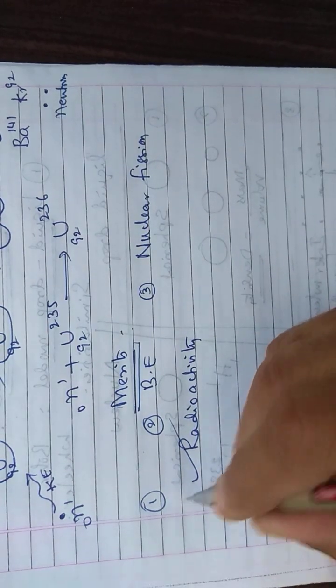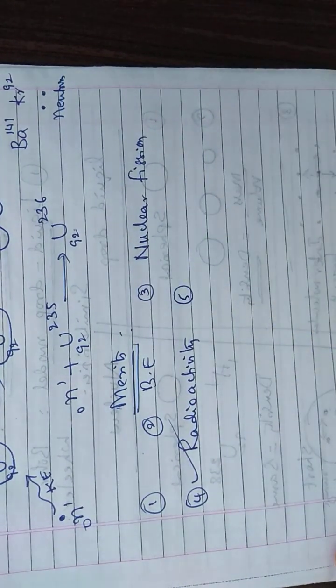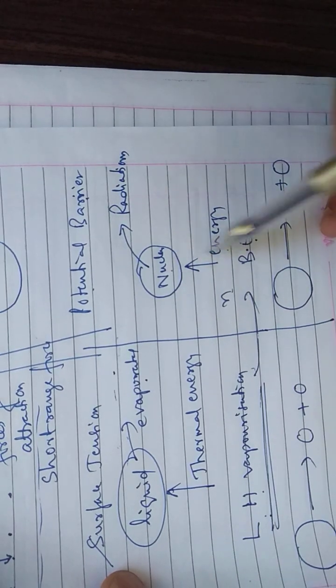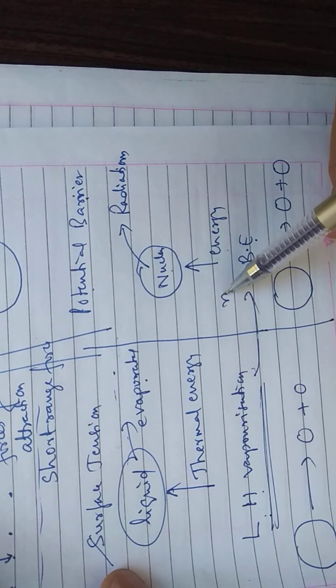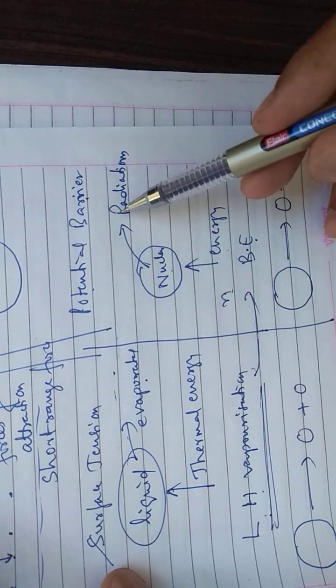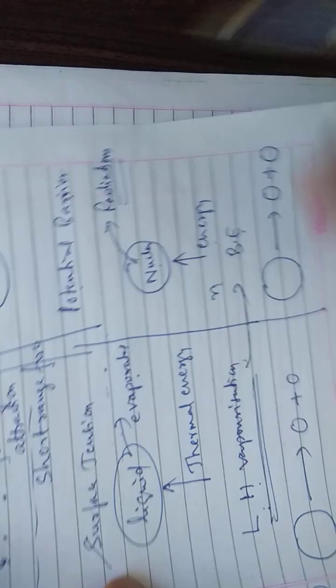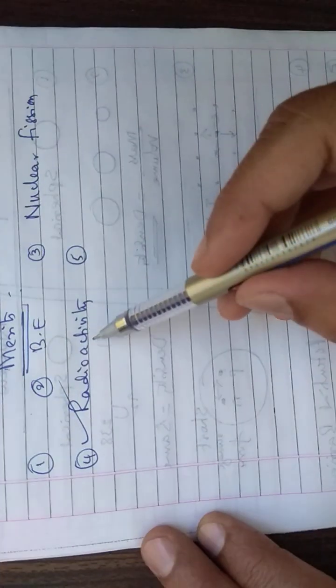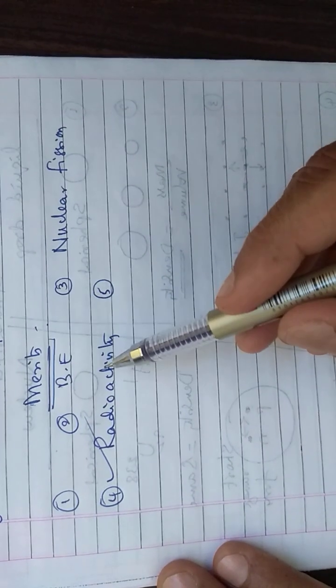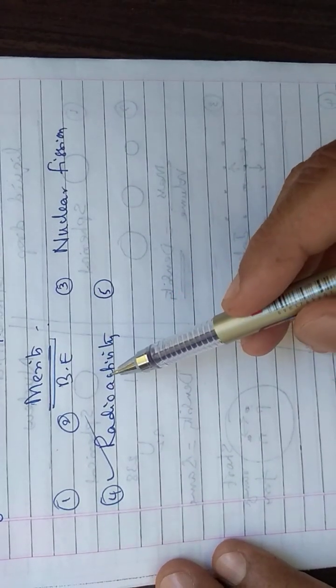Number 5, I said already in the case of the previous one, whenever you give extra energy, the nucleus absorbs that extra energy in the form of neutrons and goes on emitting some radiations. Therefore, radiation physics, whatever comes out as radioactivity, can be explained by using the liquid drop model.